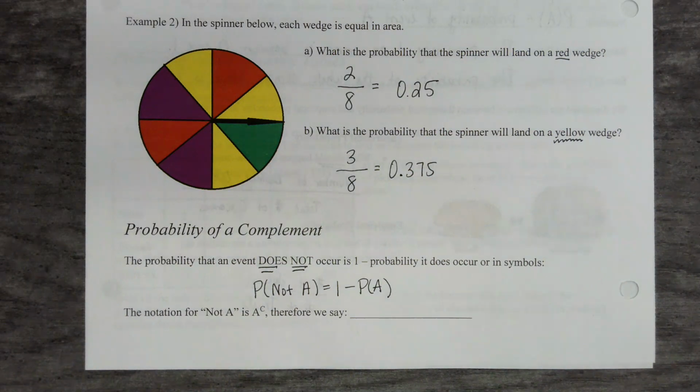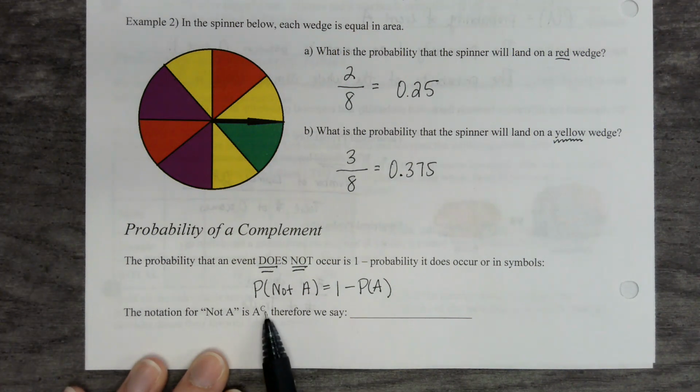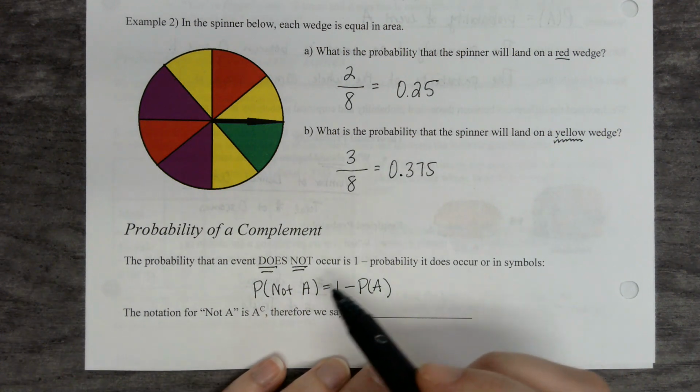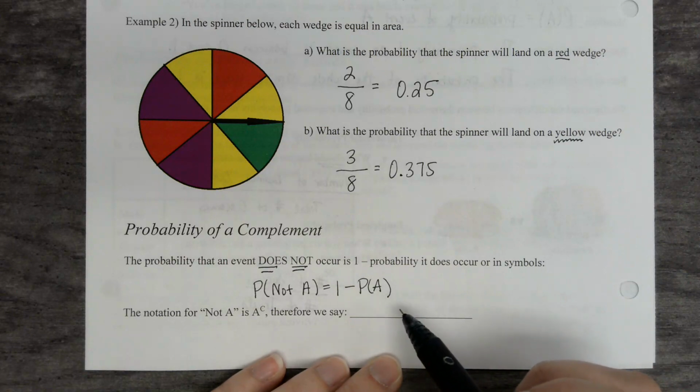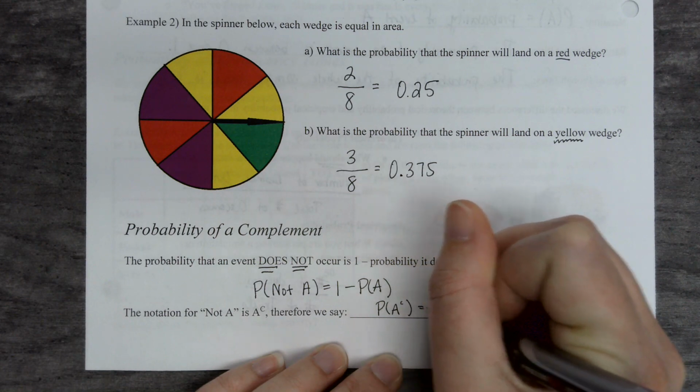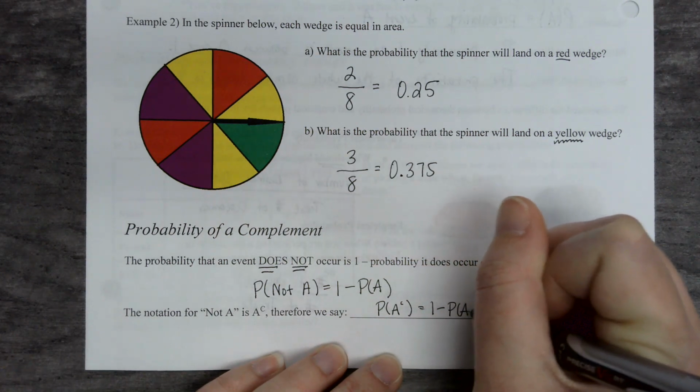Now, when we're looking at not A, there's a few different ways that people have written this out. But A complement is A with a superscript C. Think of the C as standing for complement. I've also seen a little apostrophe on the top of the A, but this is standardized, so we'll stay with A complement or A superscript C. So rewriting this in our notation, we have the probability of A complement is equal to 1 minus the probability of A.